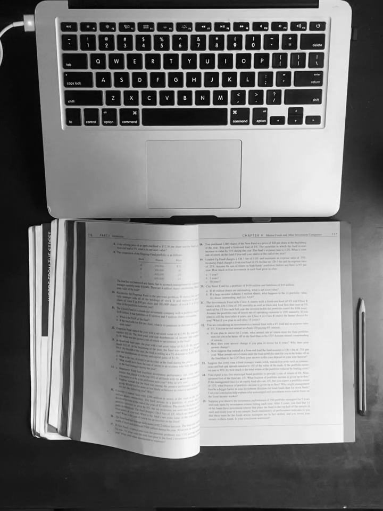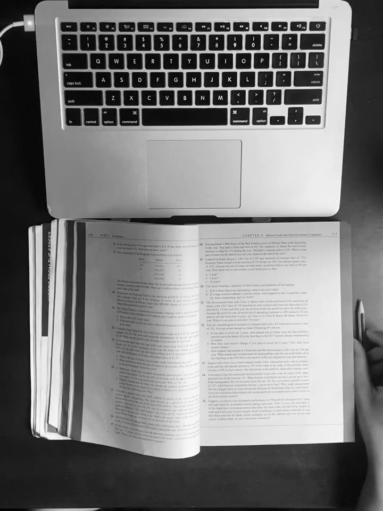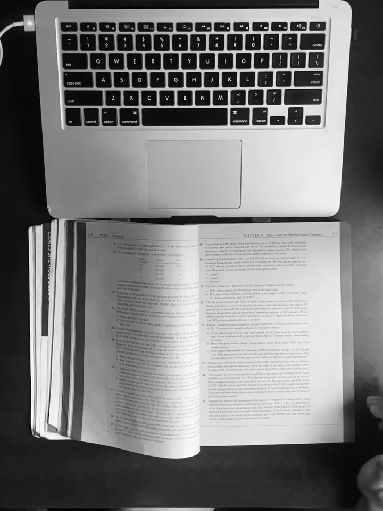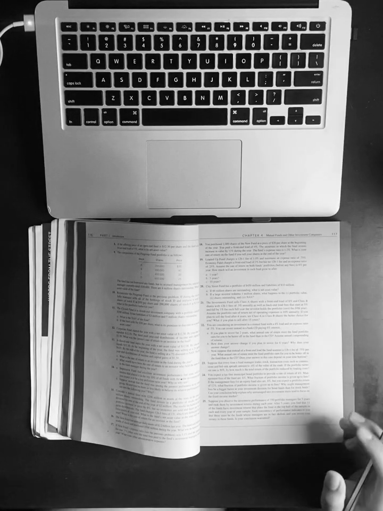Day 33 of the series. Let's continue with the problem set of the fourth chapter, mutual funds and other investment companies.